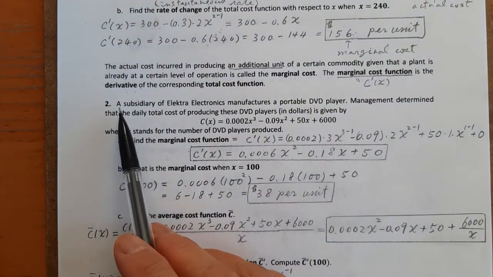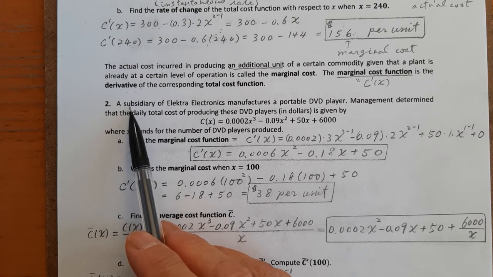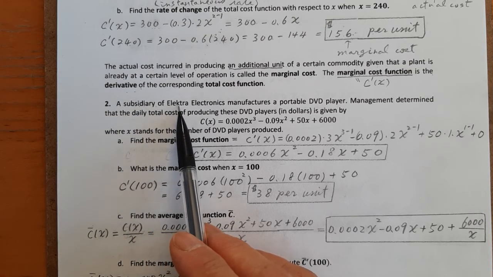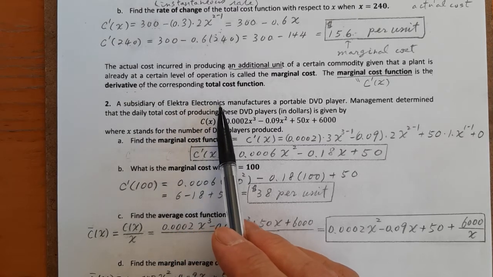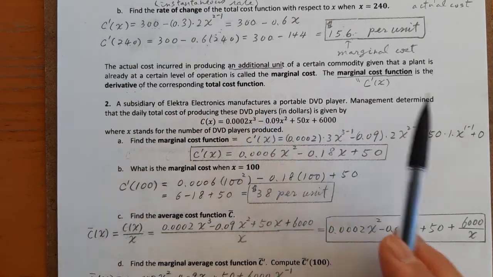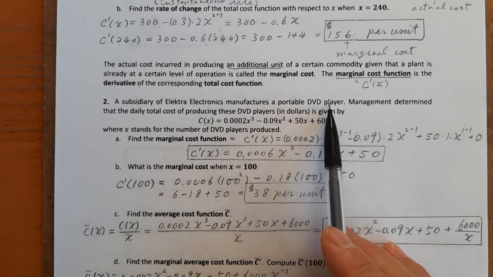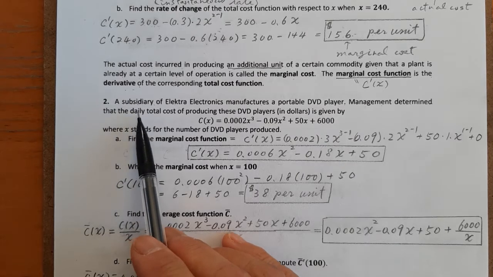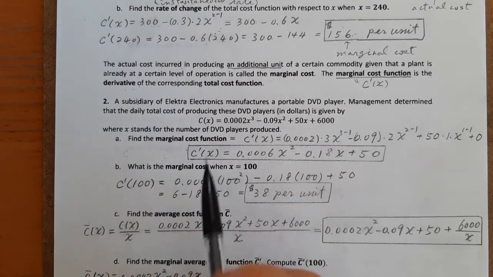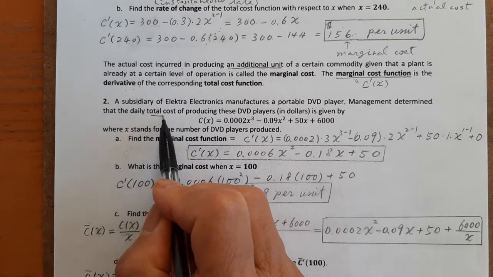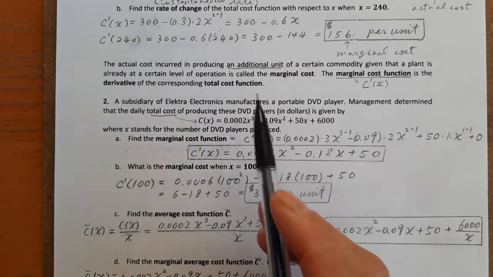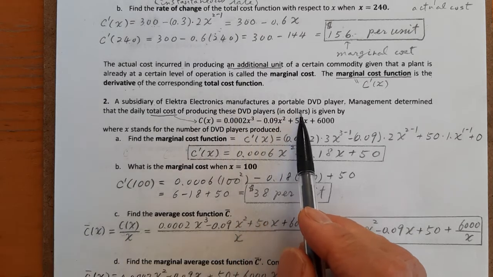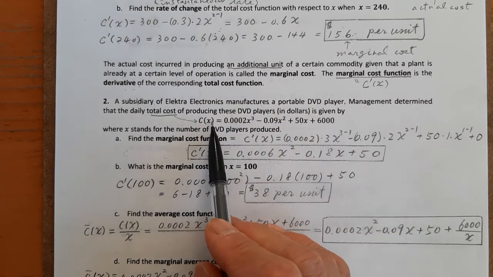So let's do the next question. A subsidiary of an electronics manufacturer makes a portable DVD player. Management determined that the daily total cost of producing these DVD players, in dollars, is given by C of x.